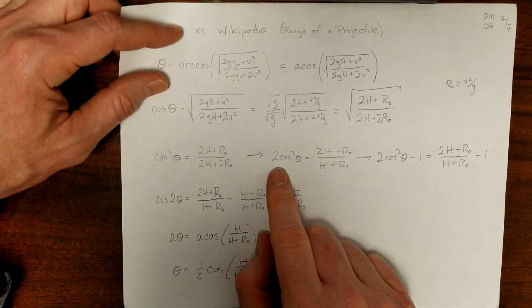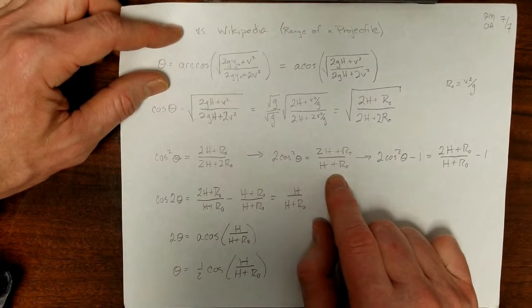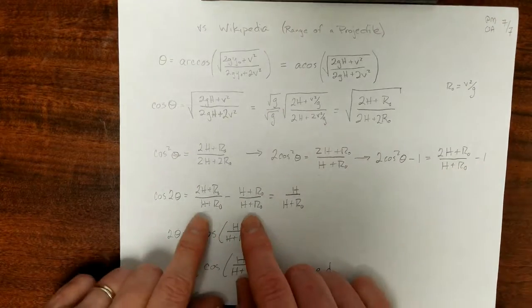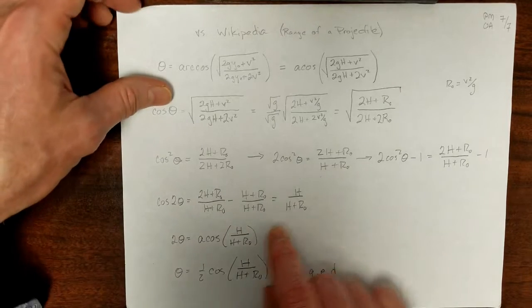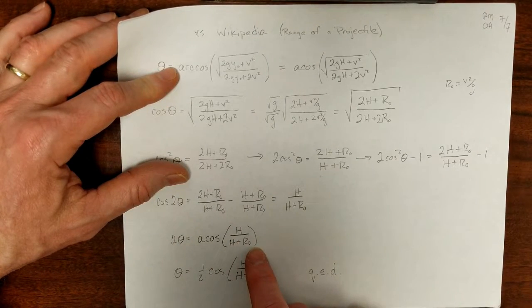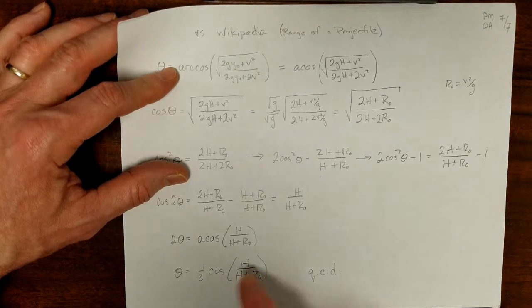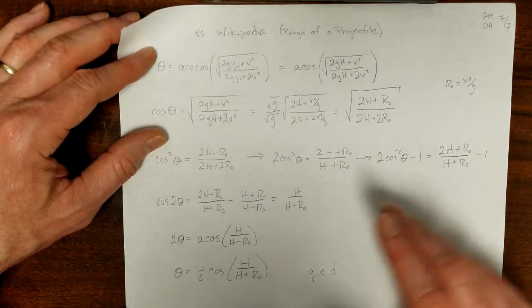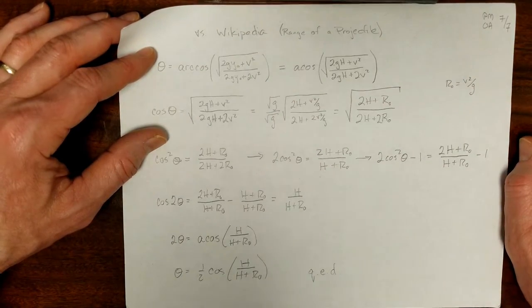Multiply both sides by 2, 2 cosine squared is equal to this. Subtract 1, get a common denominator, and simplify. So we have 2 theta is an arccosine of h over h plus r sub naught, and ultimately we end up with what I had derived on the previous page. So what Wikipedia has and what I have are the same thing. And that sums it up.